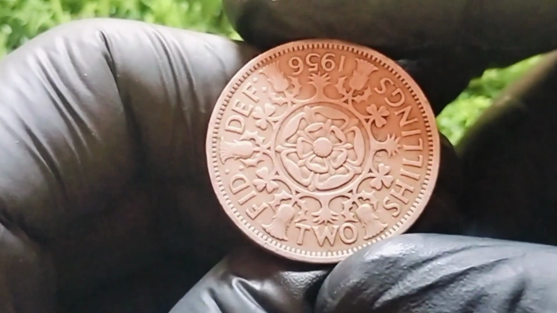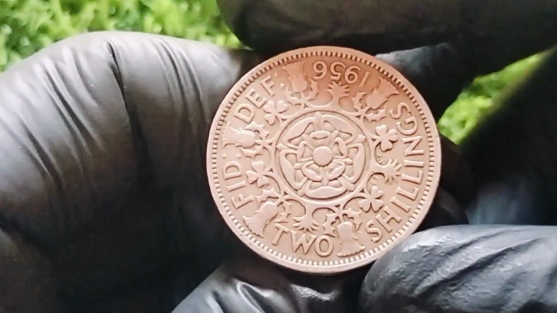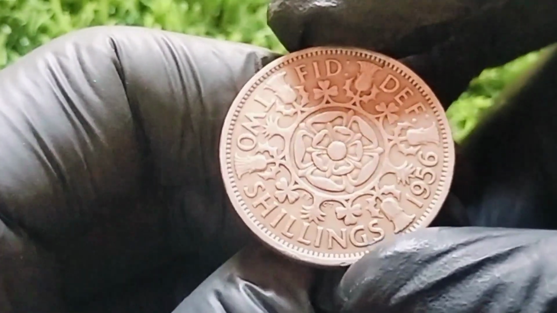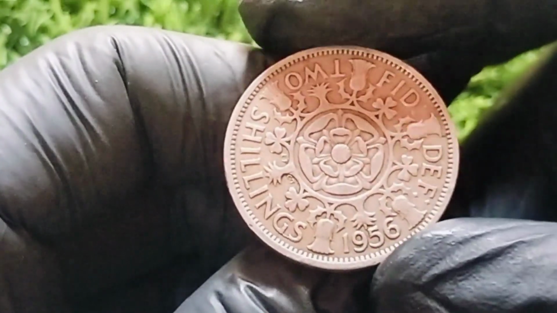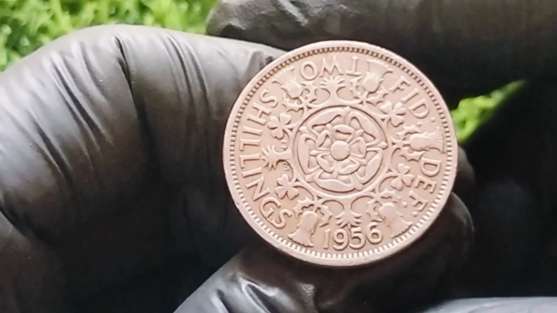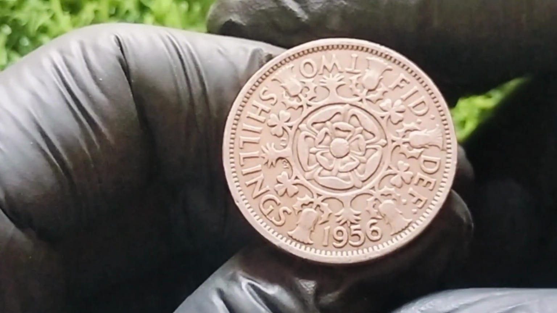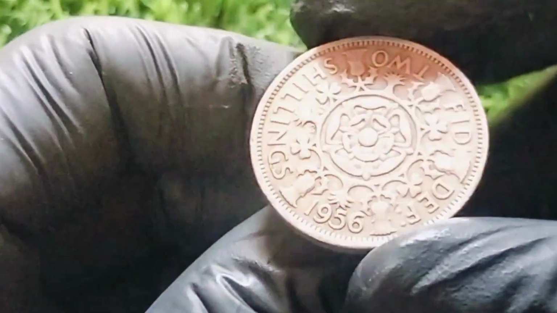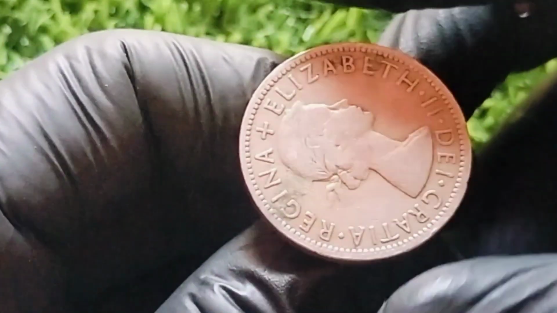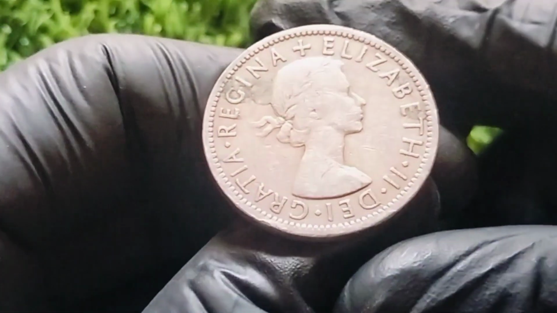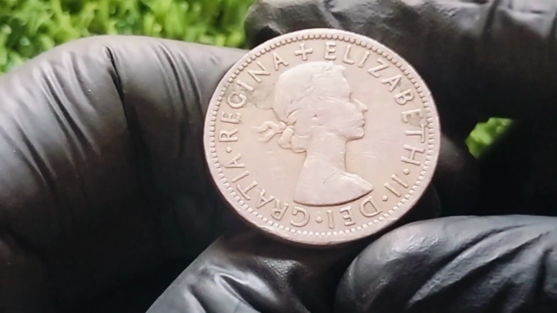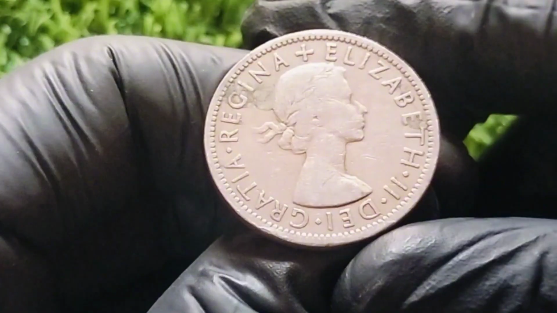In terms of mintage, the 1956 2-shilling had a relatively standard production for the period, with millions struck for circulation at the Royal Mint. Exact mintage figures are recorded as around 44,876,000 coins, making it not particularly rare in circulated condition, but higher-grade examples, extremely fine or uncirculated, are more sought after by collectors due to the coin's tendency to wear down in everyday use.